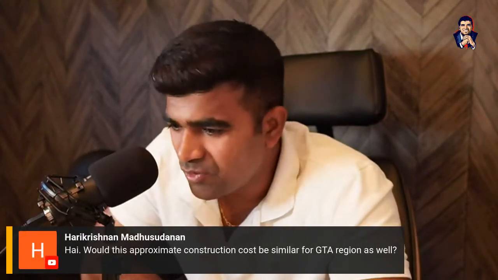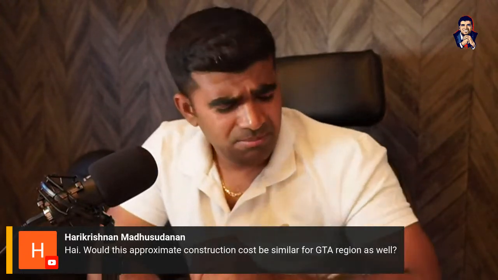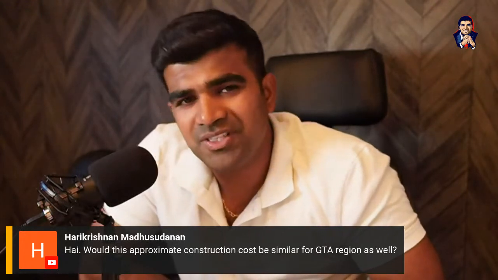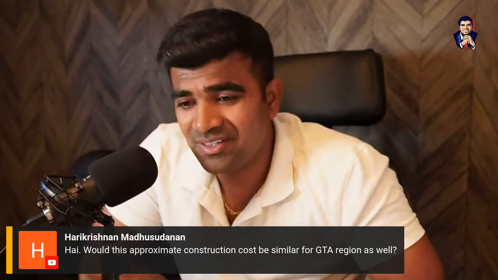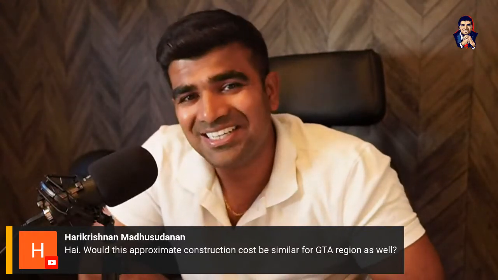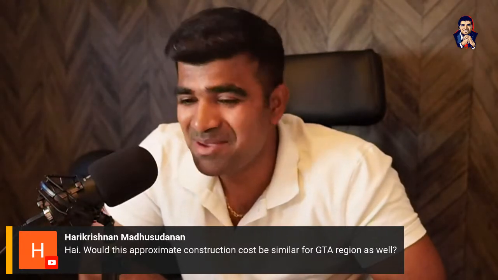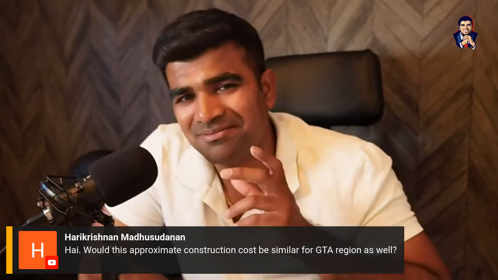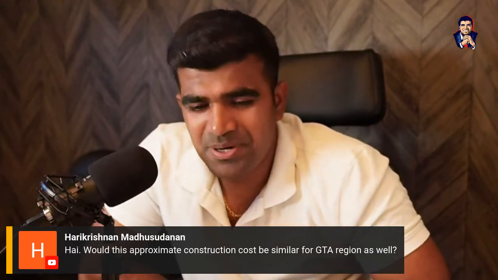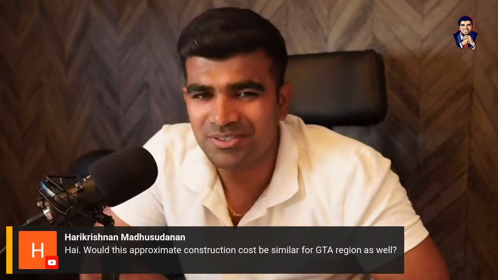Hare Krishna, would this approximate construction cost be similar to the GTA region as well? Maybe there might be a little difference between the GTA and Windsor, because in Windsor, usually the labor cost, I heard, is a little more than the GTA, because maybe you have more labor available in the GTA. Maybe it might be a little bit of difference, but pretty much like 10% or maybe 15% difference.